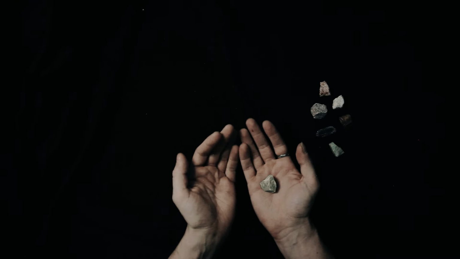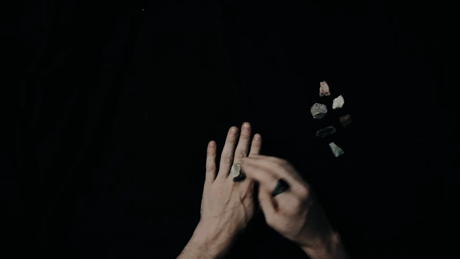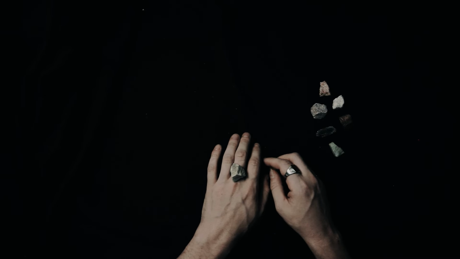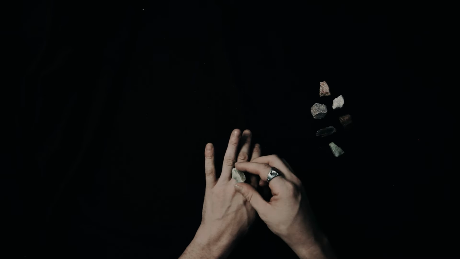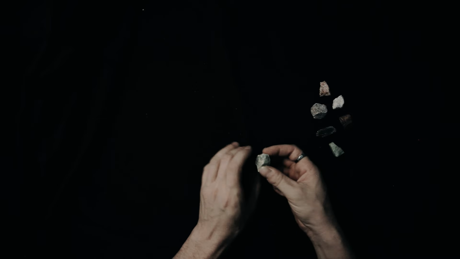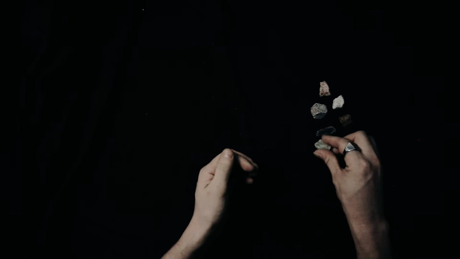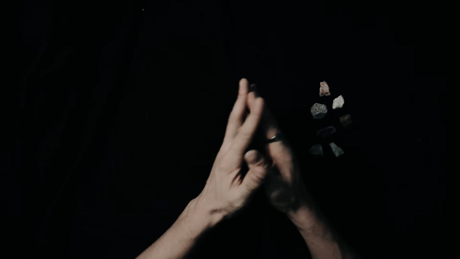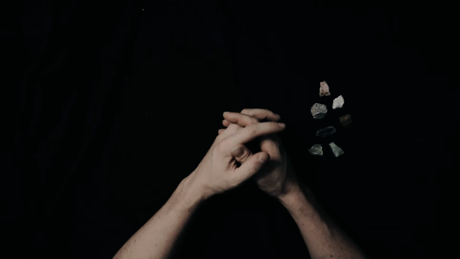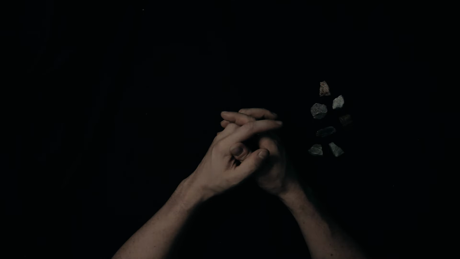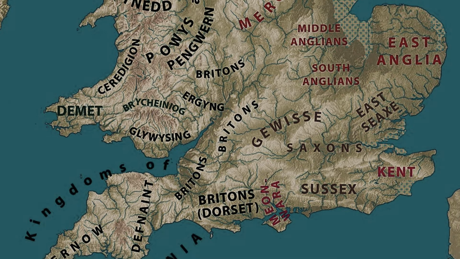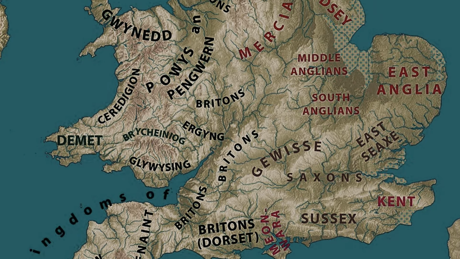Following the strategic victory at Edington and the peace agreement that ensued, King Alfred of Wessex embarked on a comprehensive campaign to fortify his kingdom against future invasions. Recognizing the need for a robust defensive infrastructure, Alfred initiated the construction of a network of fortified towns, or burhs as he called them, strategically leveraging the remnants of ancient Roman settlements for this purpose.